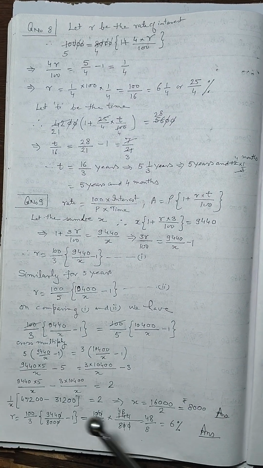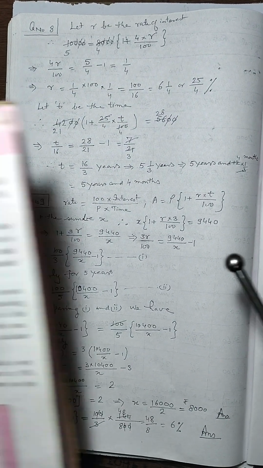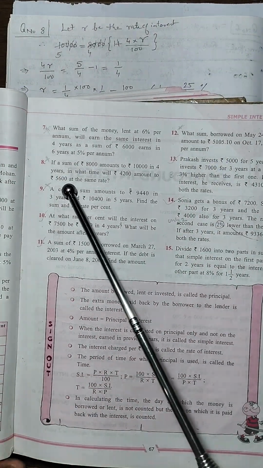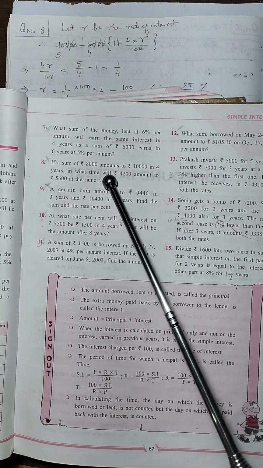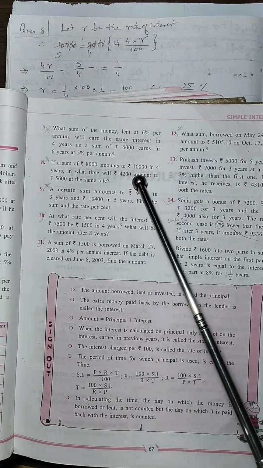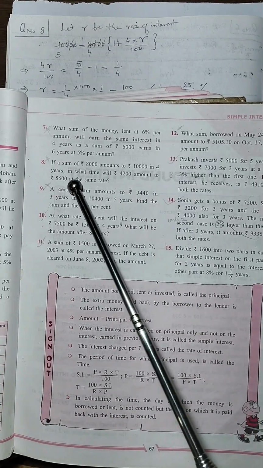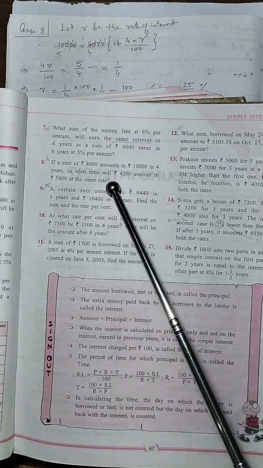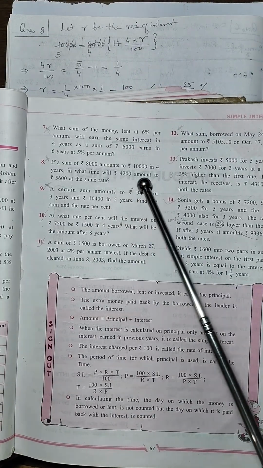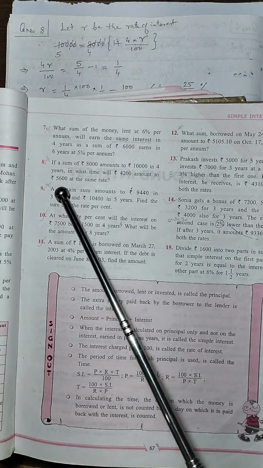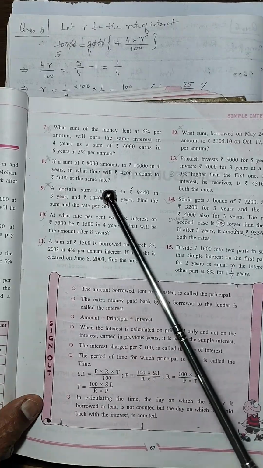Question number 8 states that if a sum of rupees 8,000 amounts to rupees 10,000 in 4 years, in what time will rupees 4,200 amount to rupees 5,600 at the same rate?